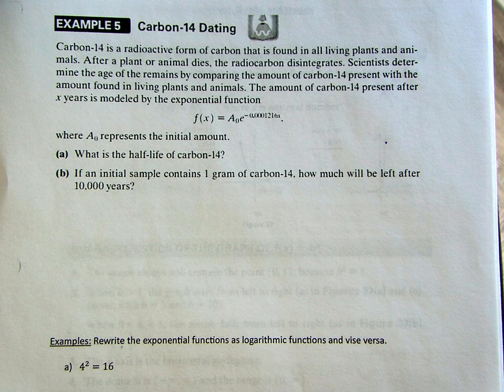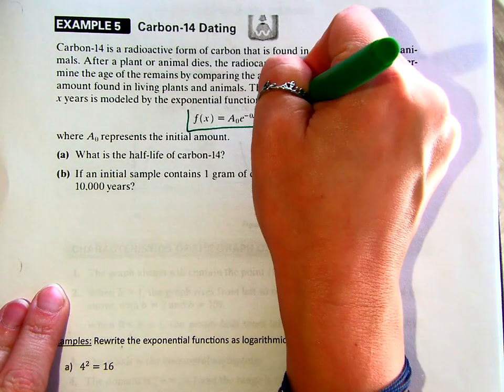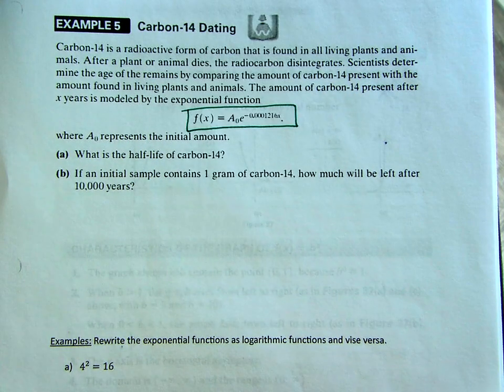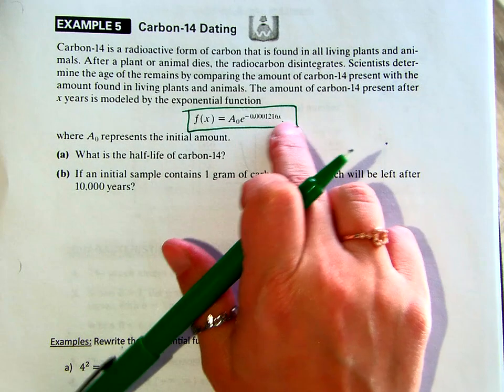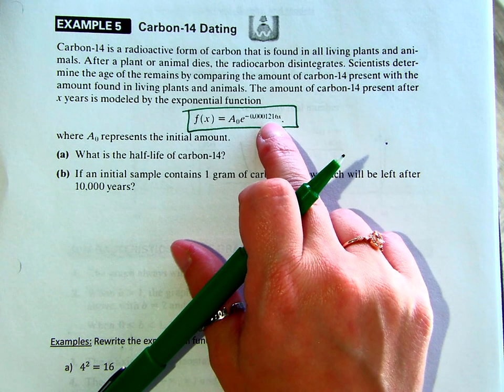The amount of carbon-14 present after X amount of years is modeled by this exponential function. And it says where A sub 0 represents the initial amount of carbon-14. And then we've got this negative exponent up here because it's a decay. The carbon is getting less and less and less every year. And the X is how many years it's been dead. So it says, what is the half-life of carbon-14?